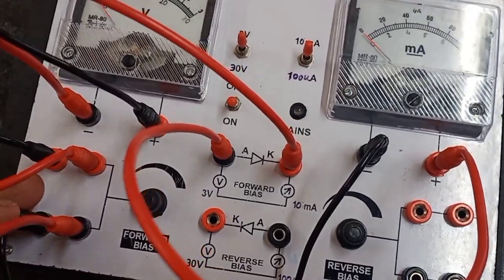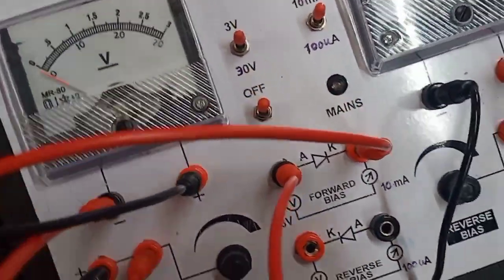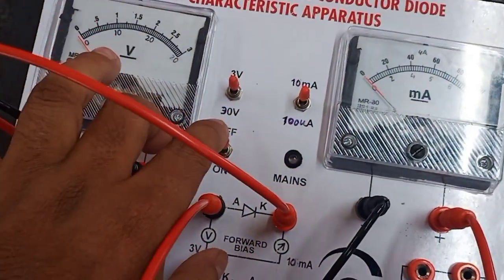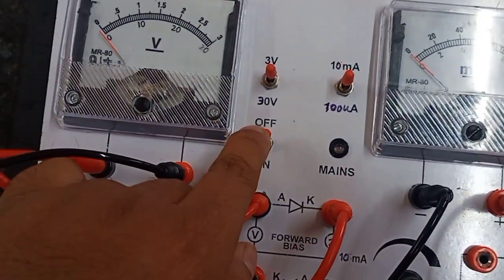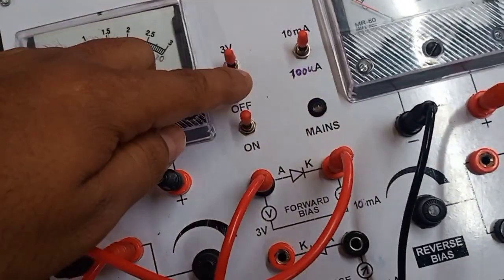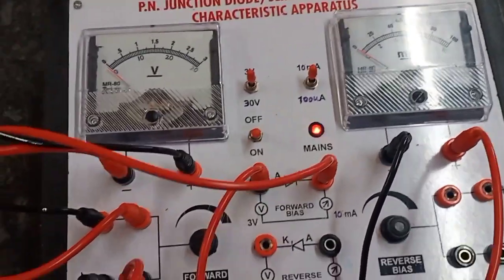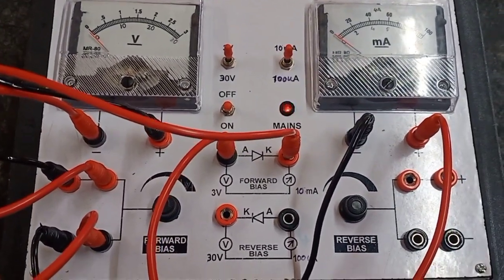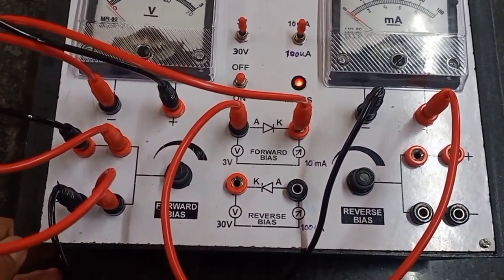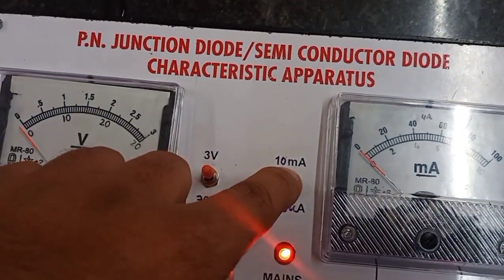You have to switch on the connection. This is the button given for switching on the apparatus. So now it is in off condition. You have to toggle it down. This way you can see the light is blinking. That means the apparatus is in connection with DC volt. We have applied a DC volt of 3 volt. See, 3 volt on 10 milliampere.